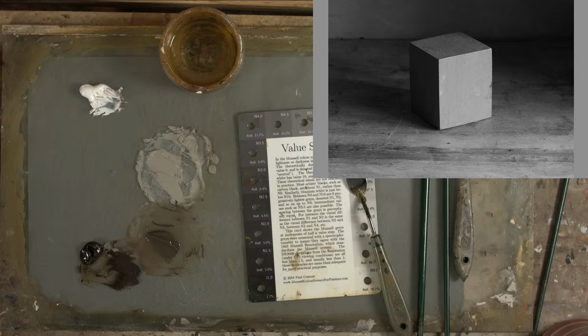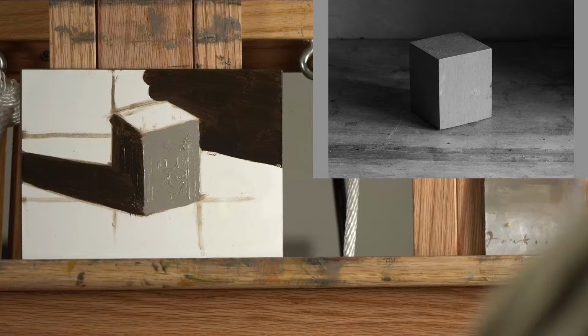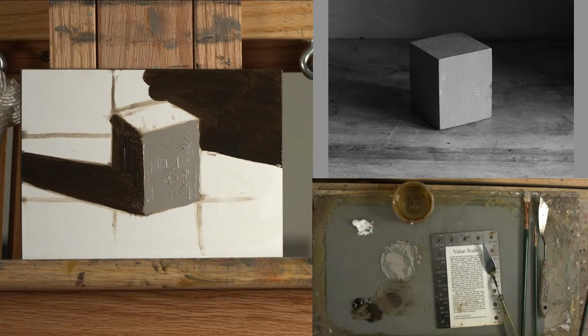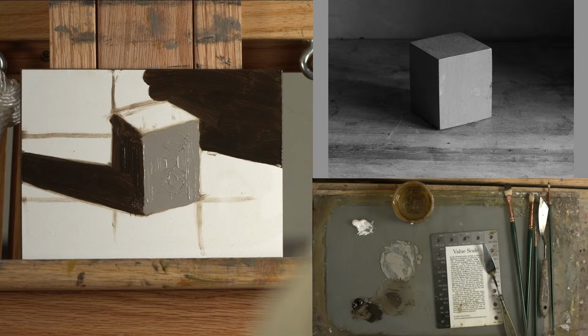Hello, Laura. Laura says, at first I was disappointed it was just a cube, but even in these first 15 minutes, I can see how much I would benefit. Brilliant. That is brilliant. And actually, the fact that we're not trying to make a painting, it releases you from a lot of the stuff that makes you make mistakes while you're painting.